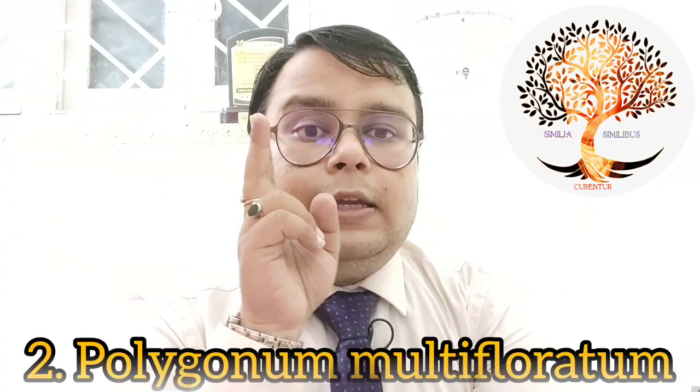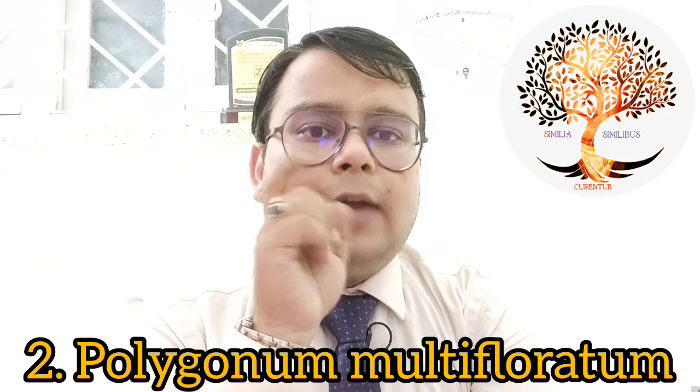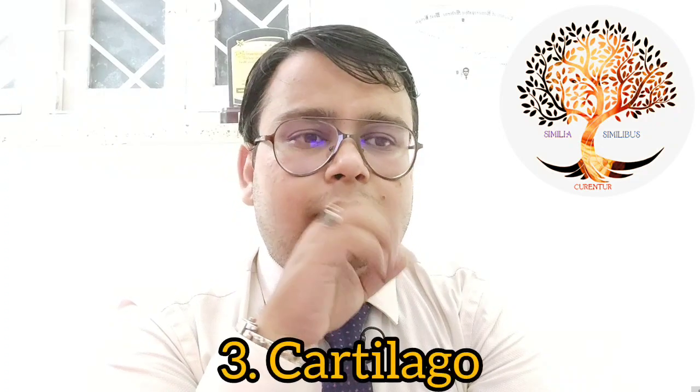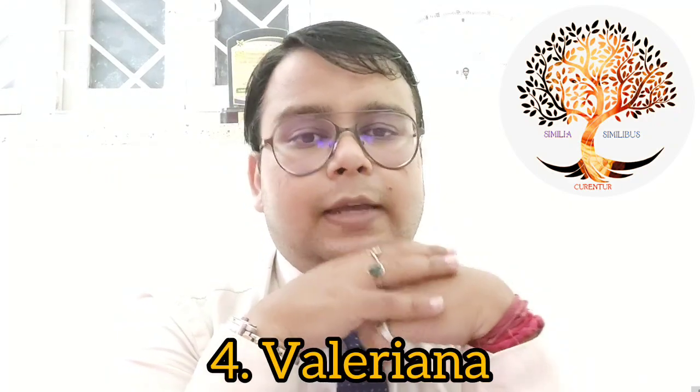The second medicine is Polygonum multiflorum. You won't find this medicine in Materia Medica, and also you won't find this medicine in maximum companies. This is a very rare but excellent medicine for lumbar spondylosis, where there is extreme pain, where there is spondylolisthesis. Number 3 medicine in rare ones is cartilago. This medicine I have learned only a few months before this video. Again, a very uncommon medicine we can give as an intercurrent to improve the health of the muscle fibers and ligaments. Number 4 medicine in rare ones is valeriana.